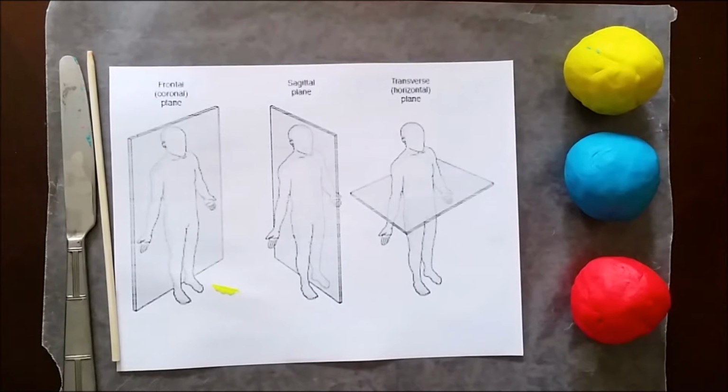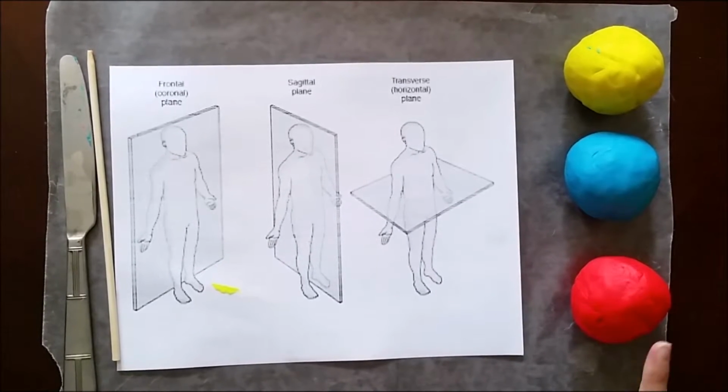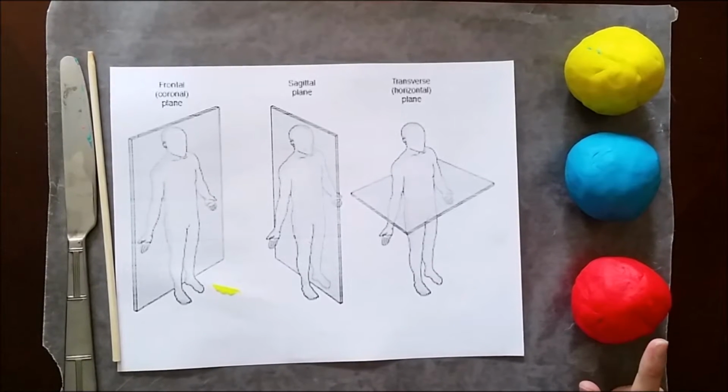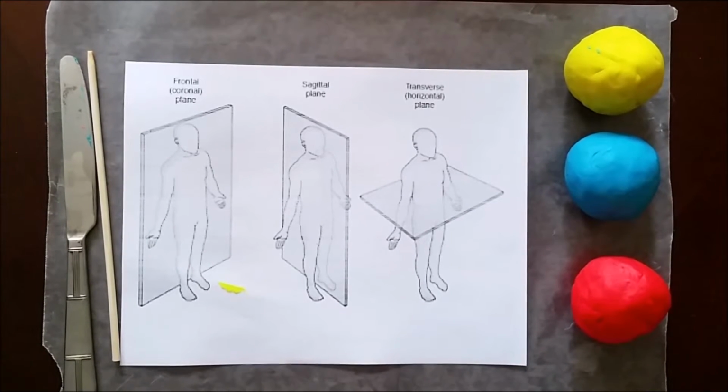The purpose of this video is to introduce you to three planes you will frequently use when reading radiographs and studying anatomy: the axial, sagittal, and coronal planes. I've made a few structures out of Play-Doh here that I'll be physically cutting to give you a representation of what these planes look like, instead of just looking at them from a 2D perspective, such as this image here.